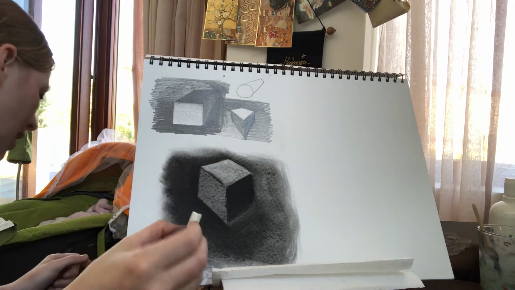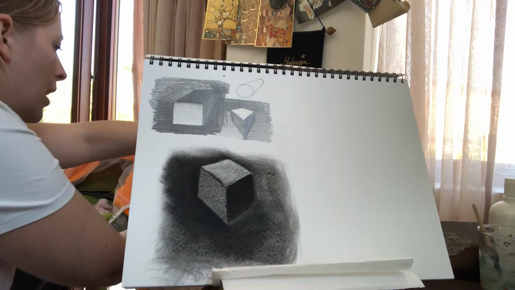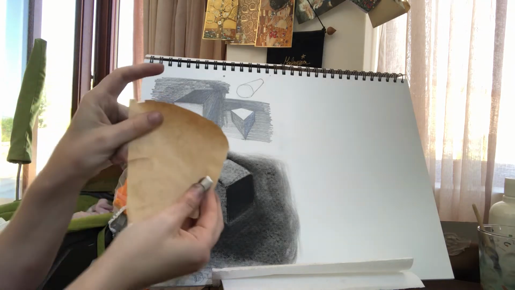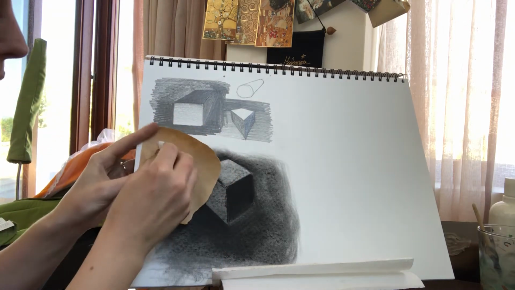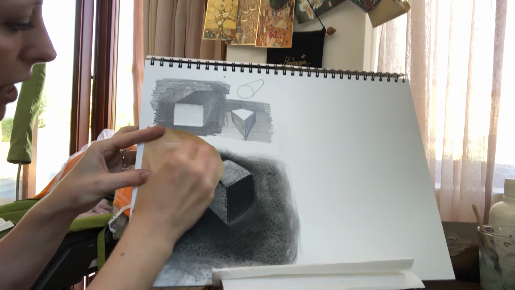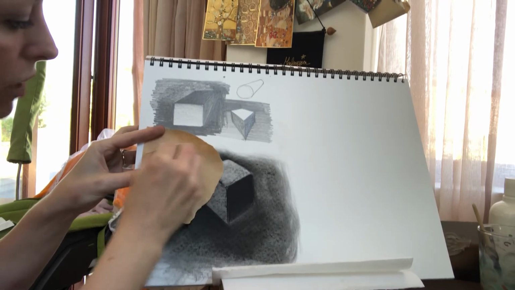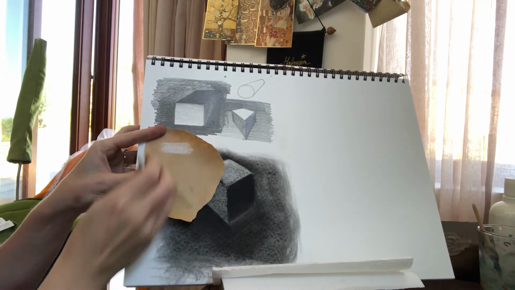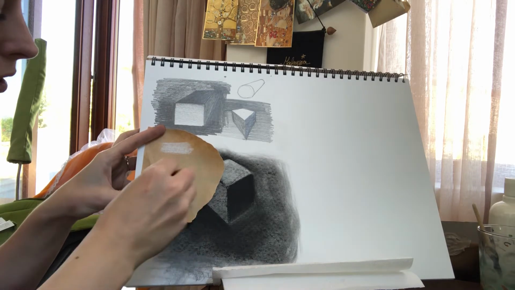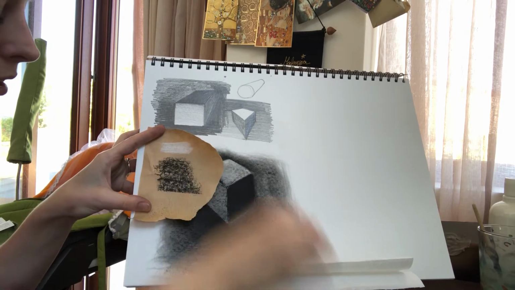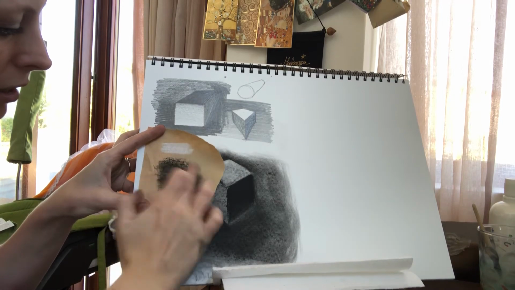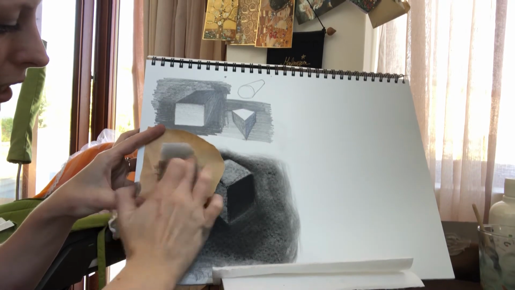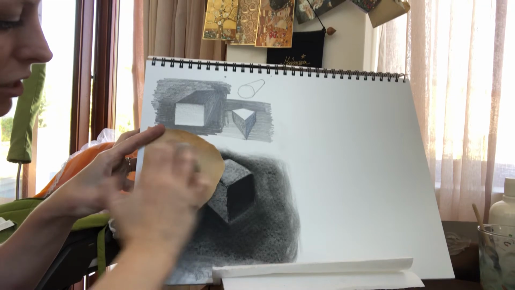This would work better if you were using like a brown tonal paper, like brown paper. If I was to do a cube on this, you can see that the chalk would really make it quite bright. So you could do a whole tonal scale on paper like this, blending chalk into charcoal.